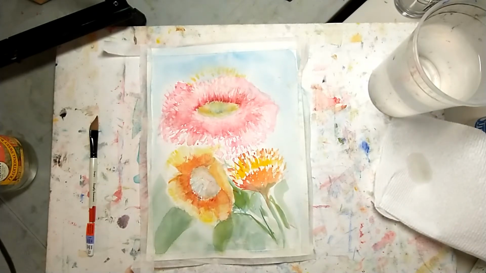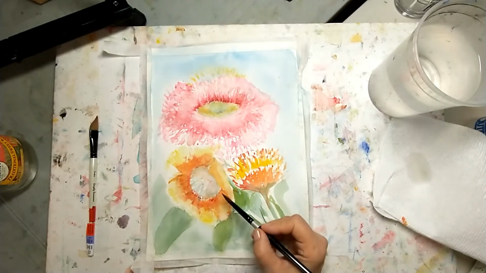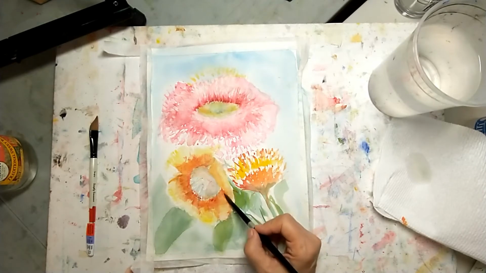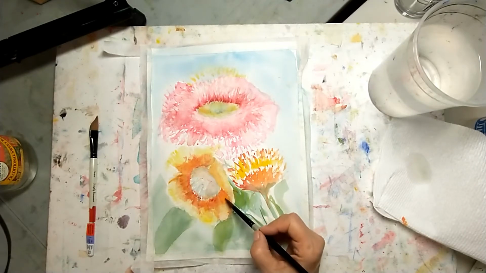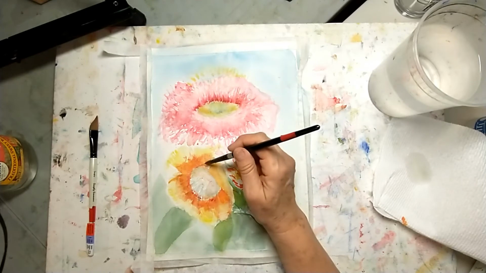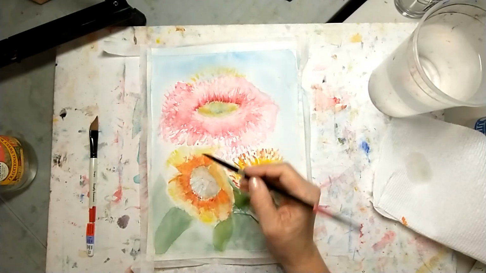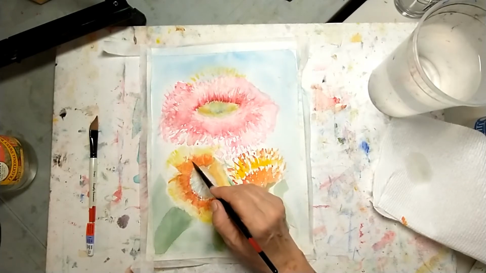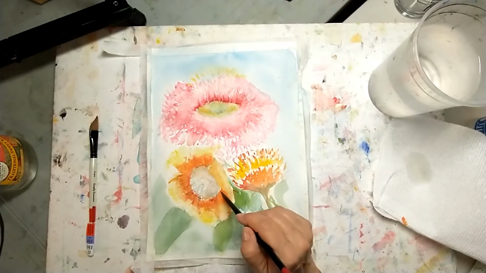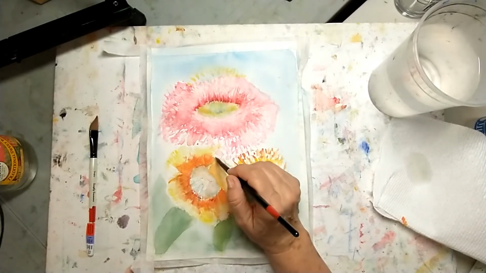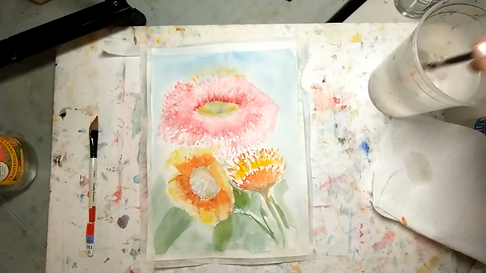I'm making a little orange, some dull orange, and just going a little darker in here and a little darker in here to make it look like that part's folded over.